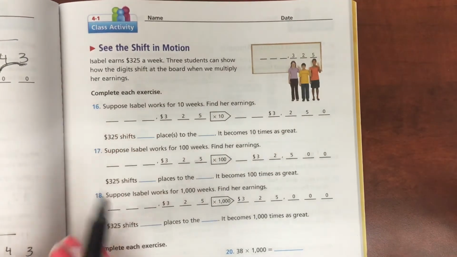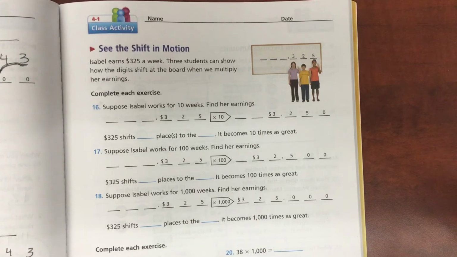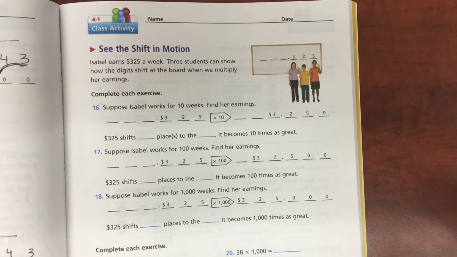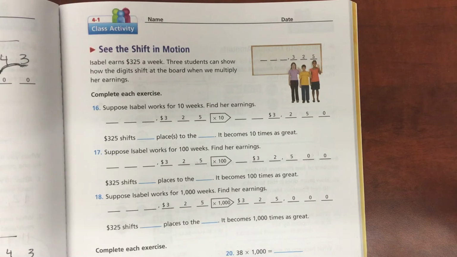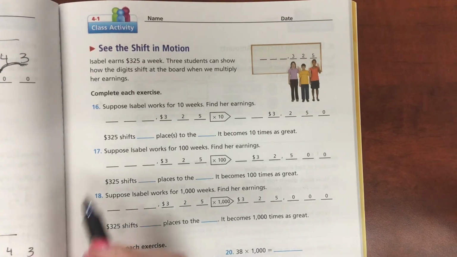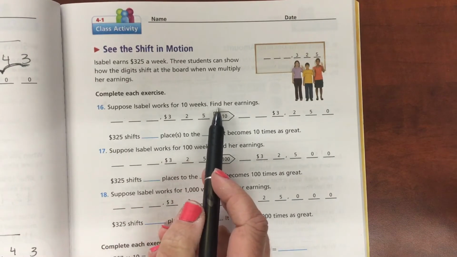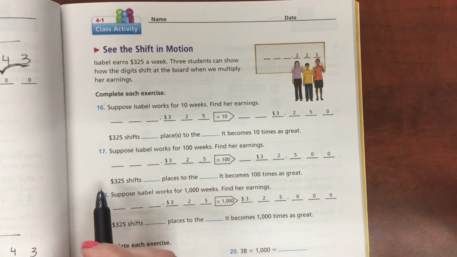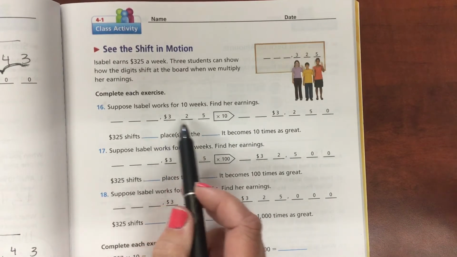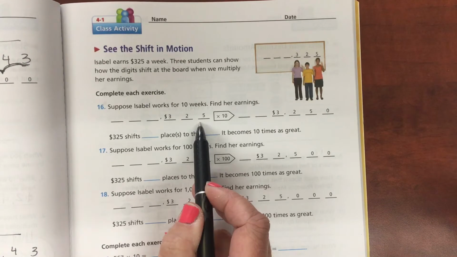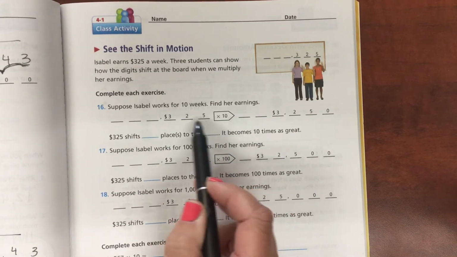Isabel earns $325 a week. 3 students can show how the digits shift at the board when we multiply her earnings. So suppose Isabel works for 10 weeks. Find her earnings. So we start with the $325 times 10.